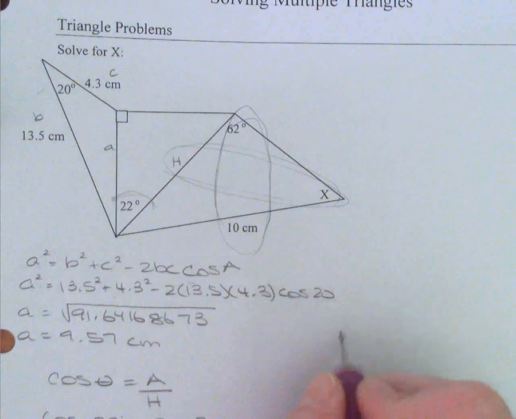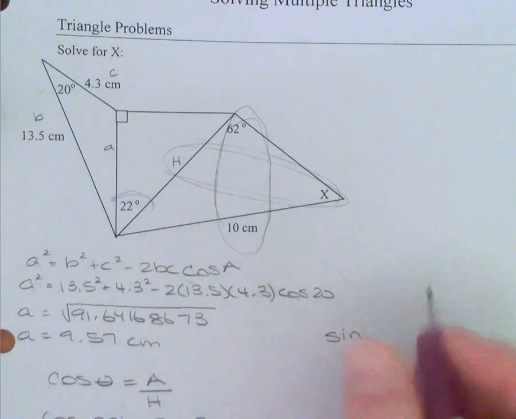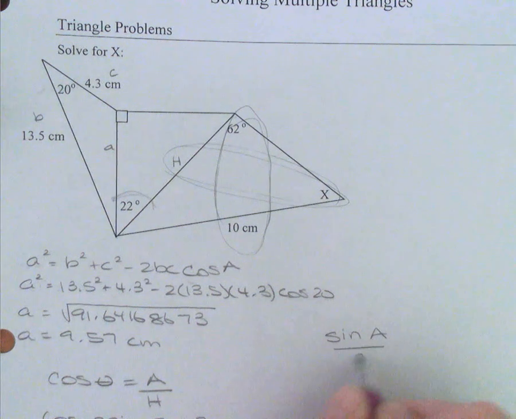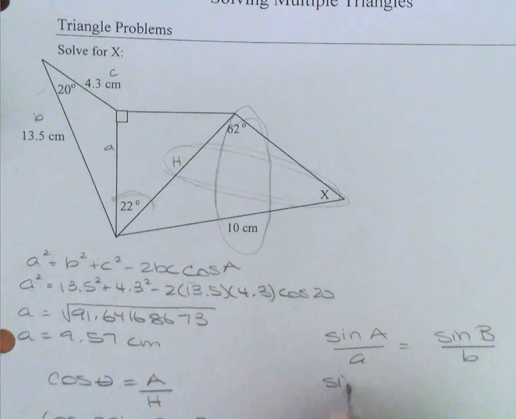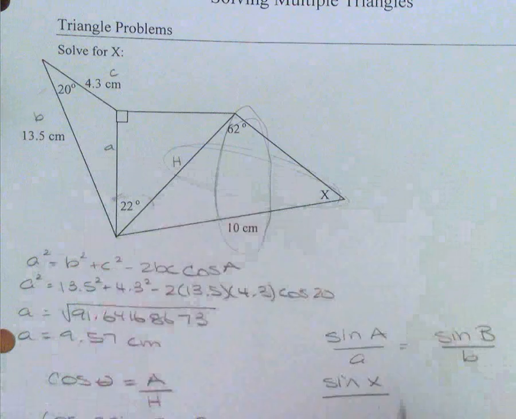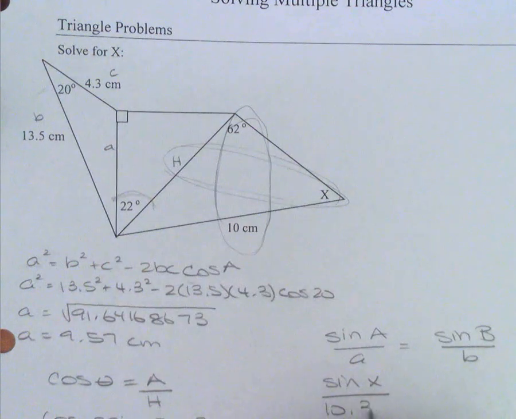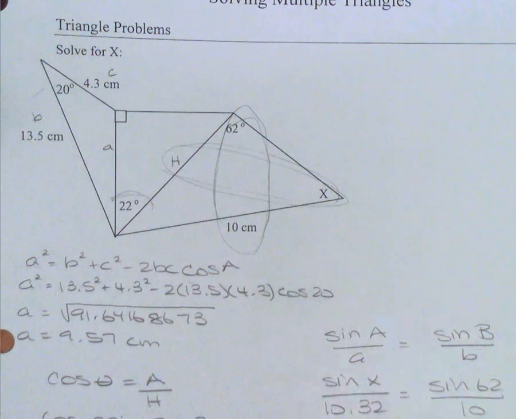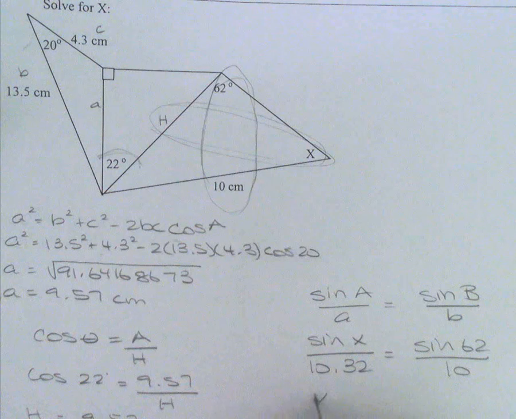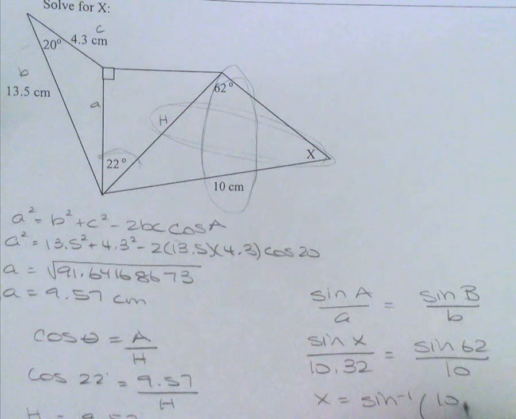So I can say that sine A over A is equal to sine B over B. So sine of x is opposite the side I found. And this is sine of 62, opposite side 10. So I can isolate for x, so that's sine inverse. I'm going to bring the 10.32 up. Sine 62 over 10.